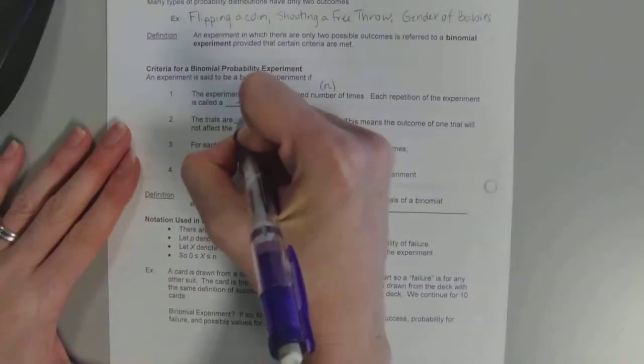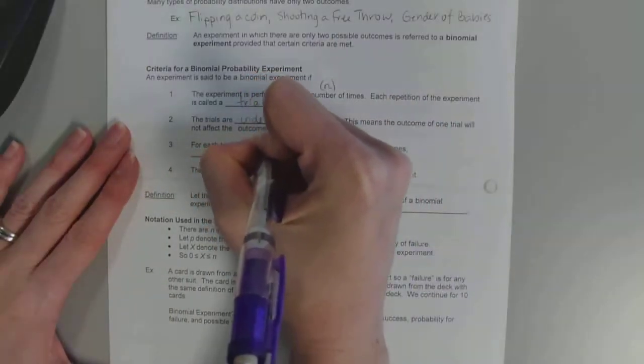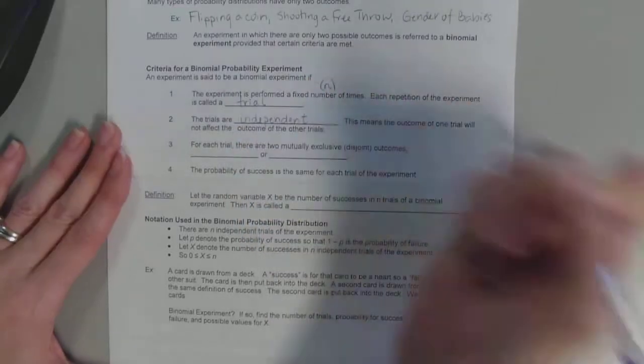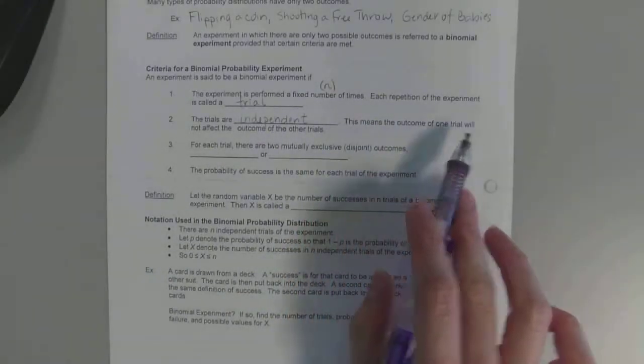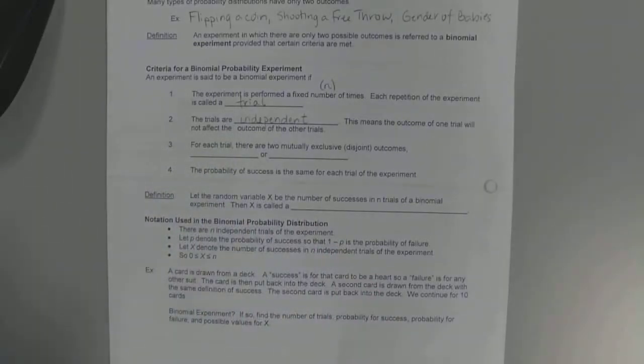What else must be true? The trials must be independent. Do you guys remember what the word independent means? By themselves, like you do it and it doesn't affect anything else. It means the outcome of one trial will not affect the outcome of the other trials. So when you have a baby, there's no specific thing, like if you have a girl first that you're going to have a boy next. They're independent events. You can kind of argue it when it comes to free throw shooting, so we have to just assume that we're great free throw shooters. We're not scared. If we miss the first one, it's not going to throw us off at all.